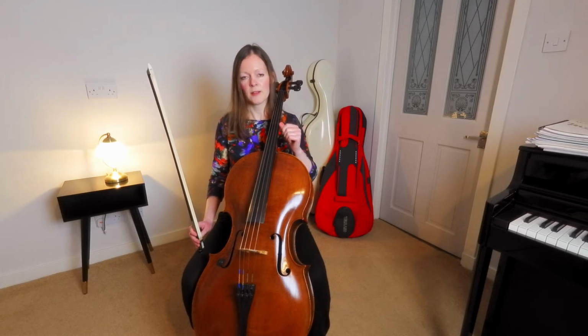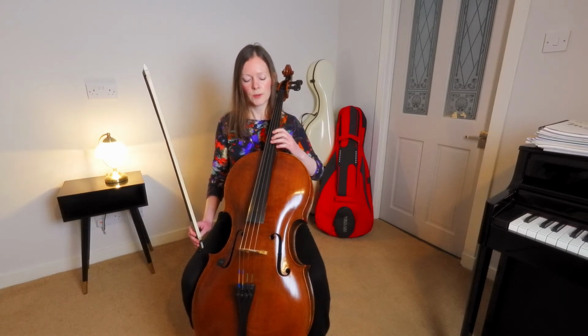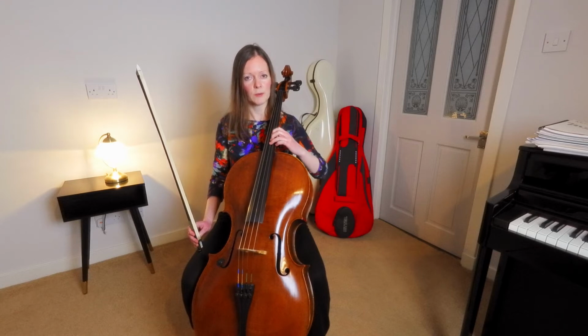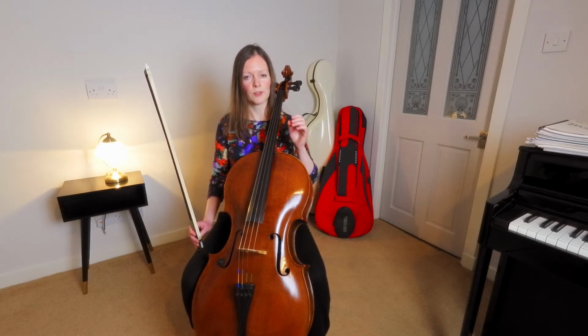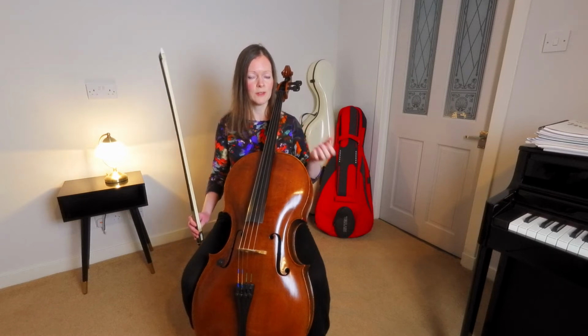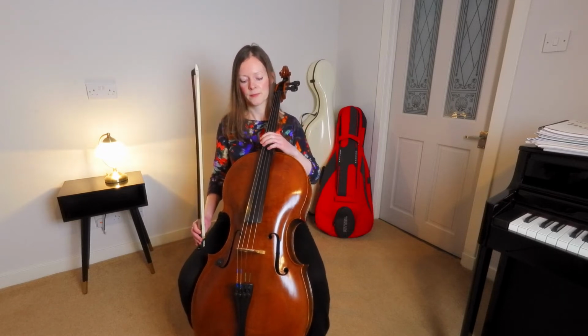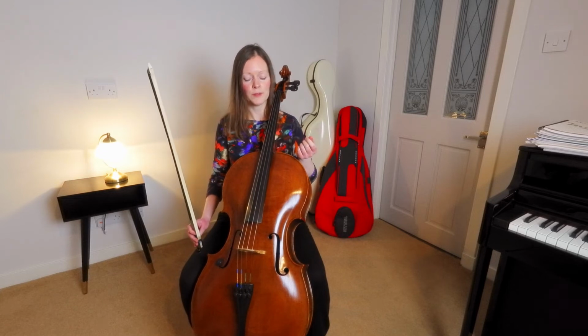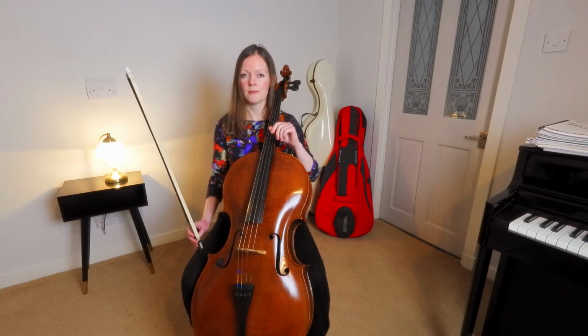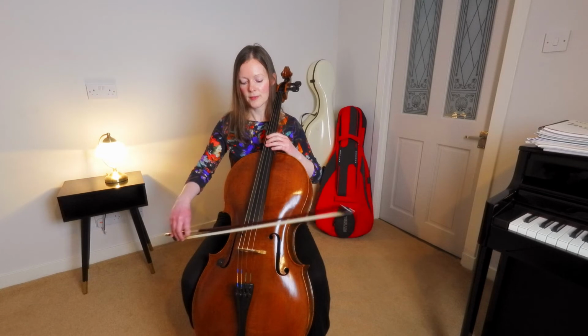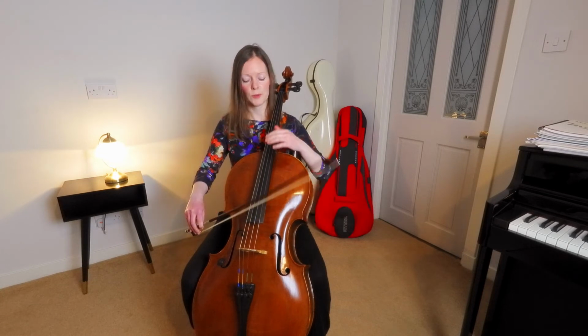And to play the natural harmonics, you don't actually press the string down to the fingerboard, you just have to touch the string in particular places where there is a natural harmonic. So I'll play you a few examples. These are quite high, so some of them are up there in the violin register. So I'll start off on the bottom two strings.